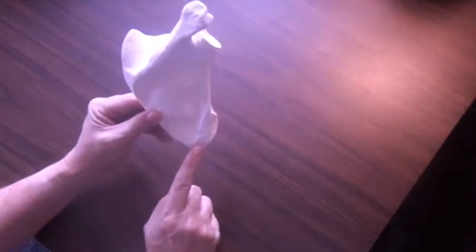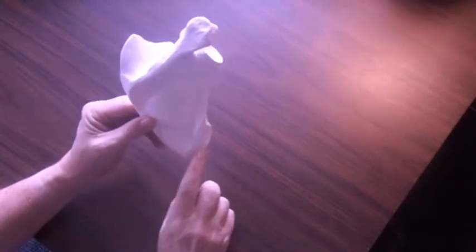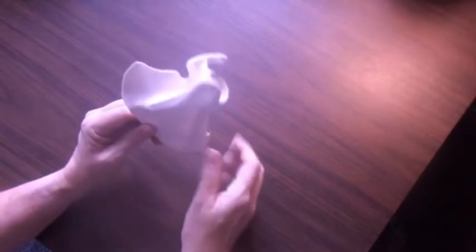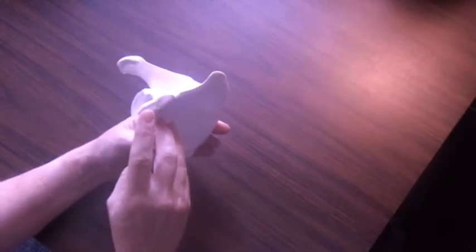Also of clinical significance is the inferior angle. This is easily palpated on patients. So the inferior angle would be here. And we already talked about the glenoid cavity or glenoid fossa. And the anterior projection here would be the coracoid process.